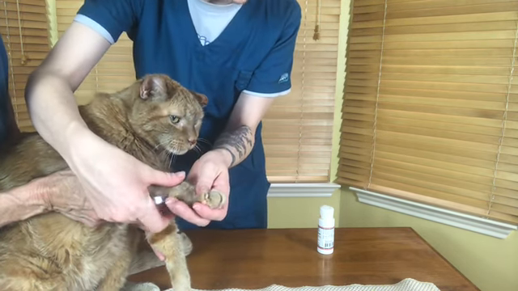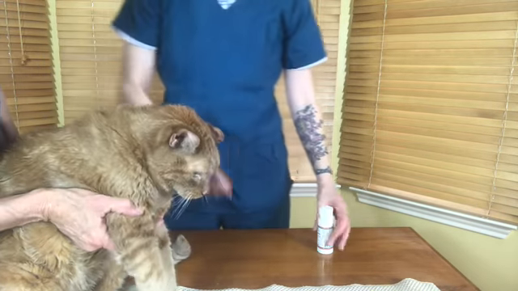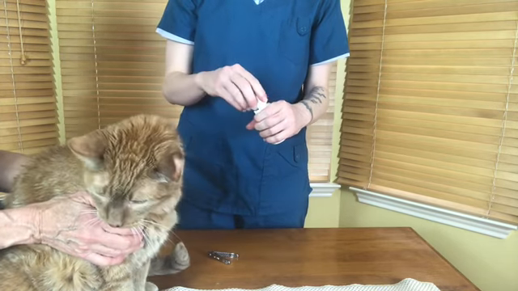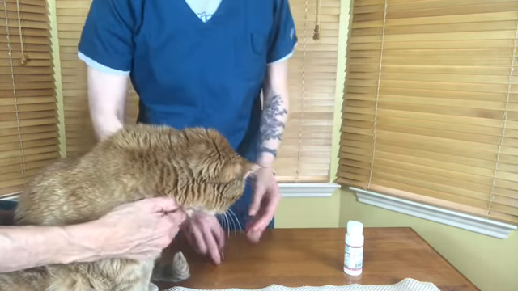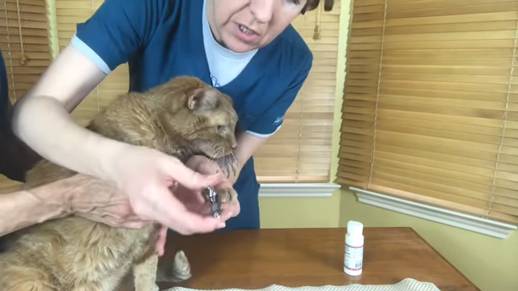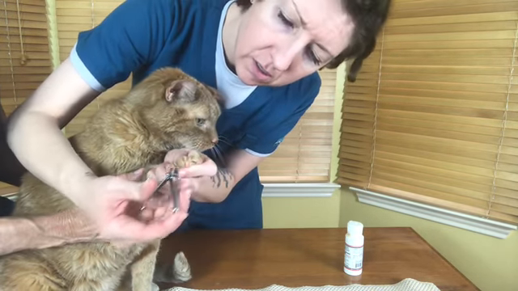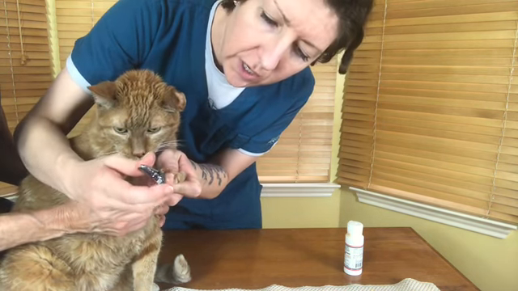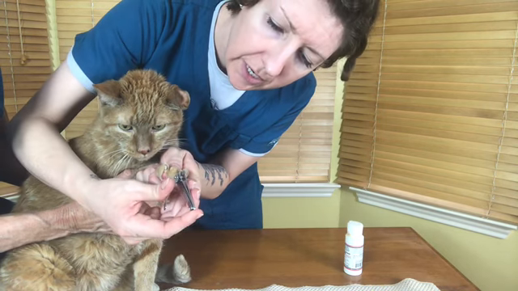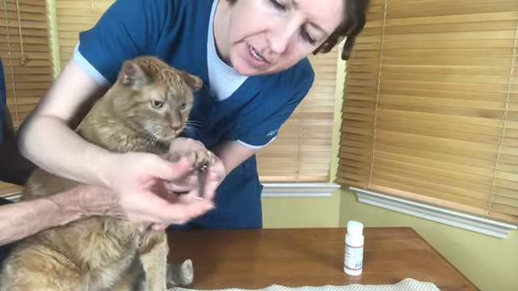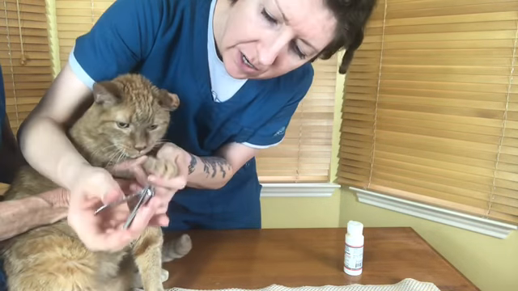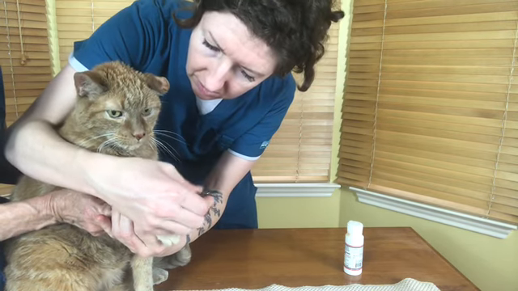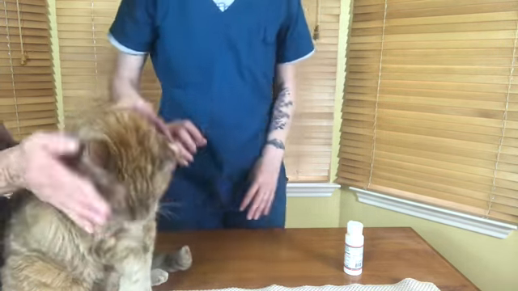If you do happen to quick the nail, you can use something like Clotazol. This will help stop the bleeding. You can also use cornstarch if that happens. I'm just gonna finish clipping this foot here. Again, just avoid right outside the pink mark here. You're just gonna trim off the very tip of the nail, making sure not to quick him. And that is how you trim a cat's nails.